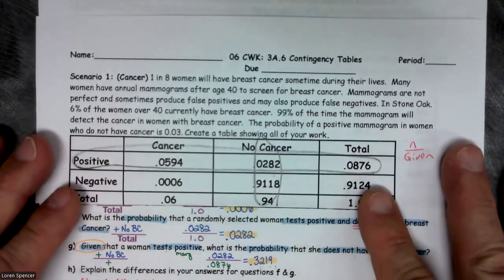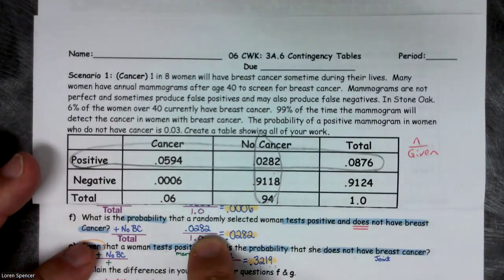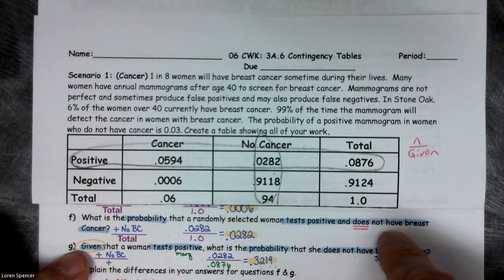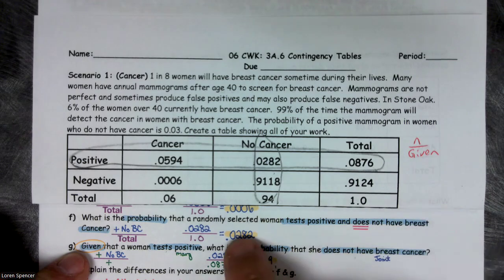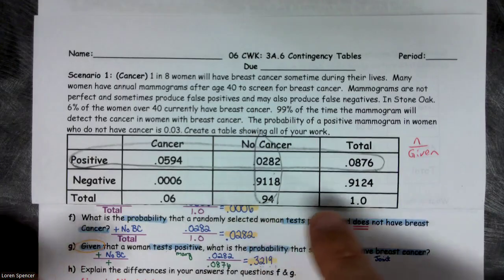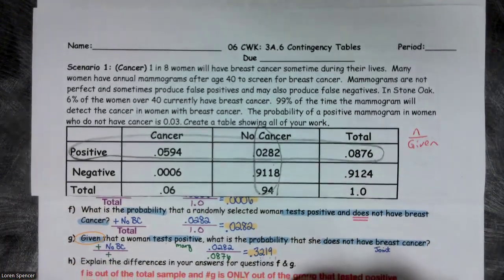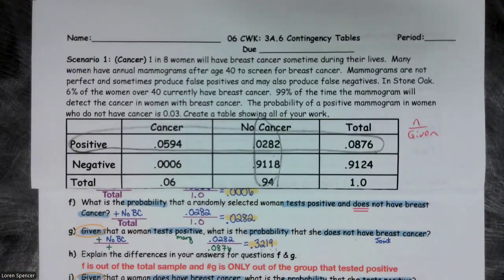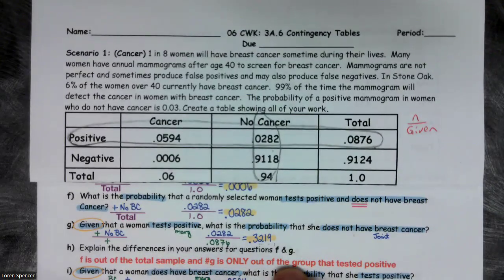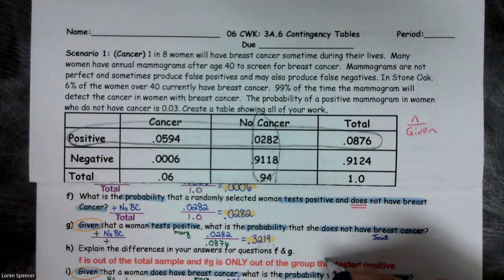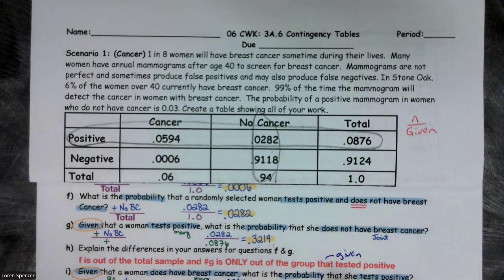It says explain the difference between F and G. F was what's the probability a randomly selected woman does not have breast cancer. Well, here we were taking it out of the whole amount, the entire population. Here we were given she tests positive. G is only out of the group that tested positive because that was given. This part was given, and this was taking out of the whole amount.